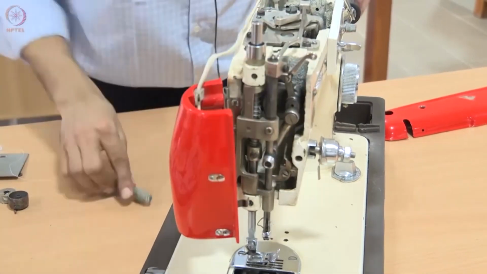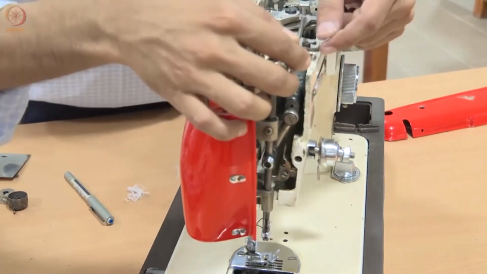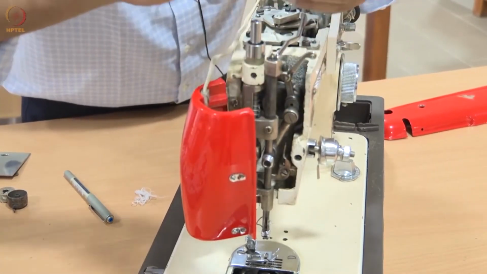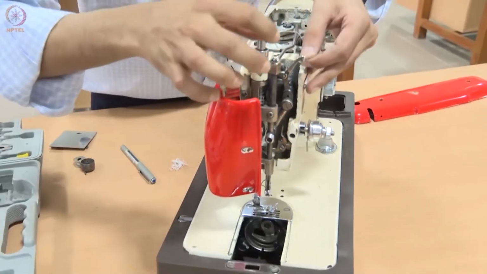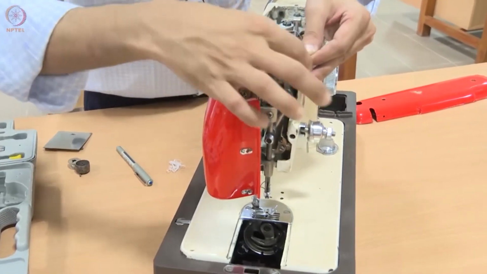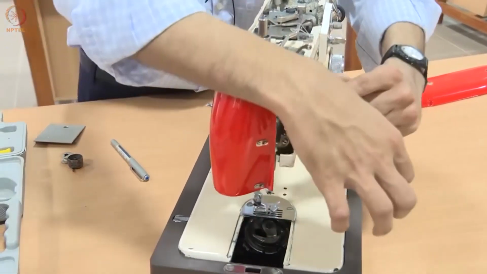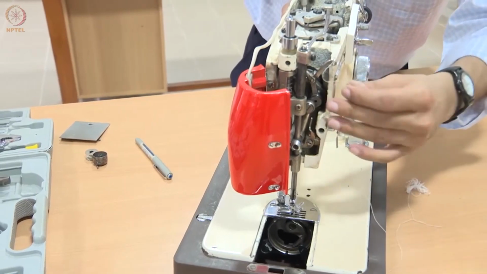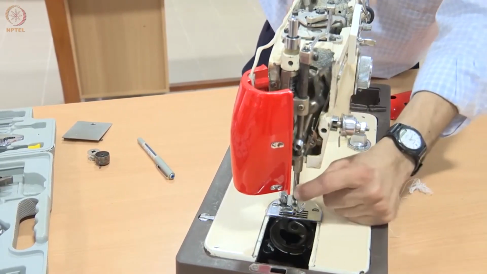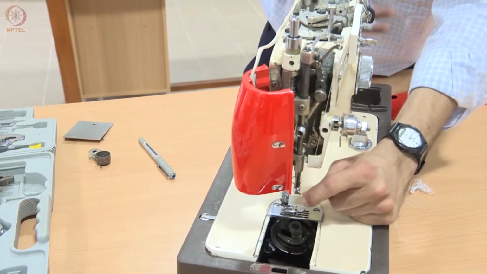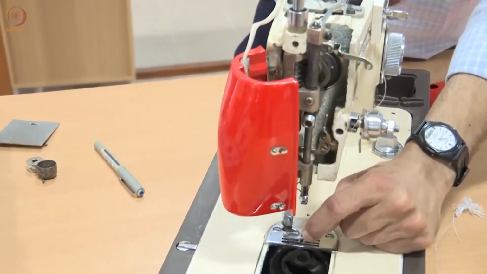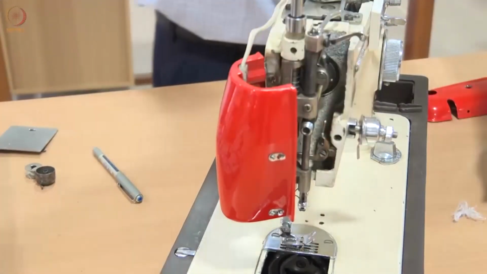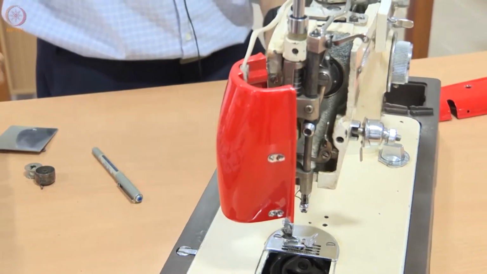So what we'll do is, during threading, it's called threading the machine, and it's quite an elaborate procedure. If you have a sewing machine at home, I encourage you to please explore it on your own. So basically you thread it like this. The reason why we have this lever here is that you can see this is how it will be pulling it in, this is how it will be operating when we are stitching. There is a reason, this lever plays a very critical role. I'll explain it in the later part of the presentation.